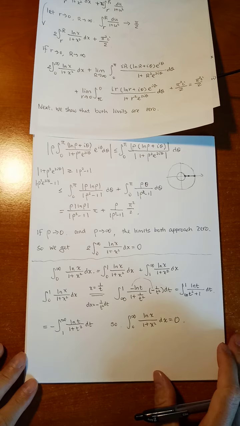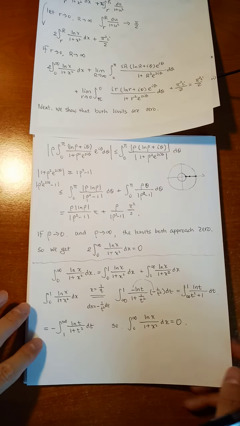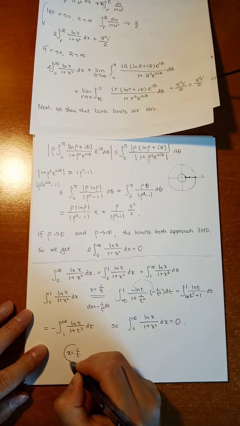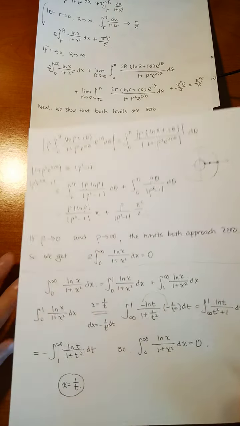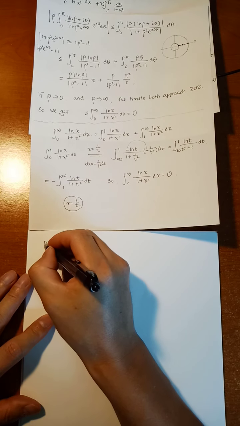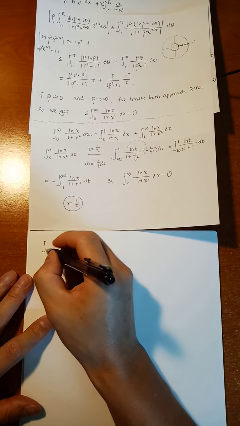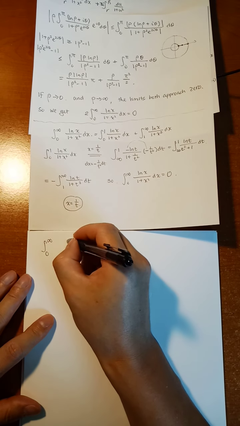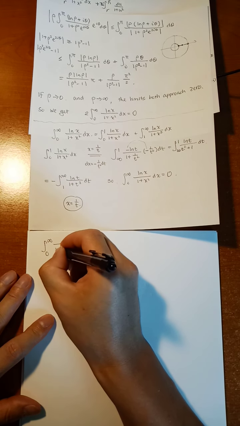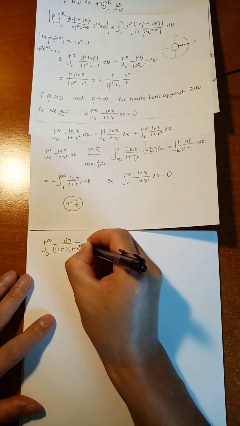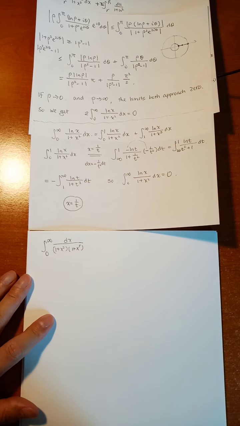Another thing I followed from this trick x equal to 1 over x. Let's check another thing. It's like this. Let's compute the integral from 0 to infinity of dx over 1 plus x squared times 1 plus x to the rth power.